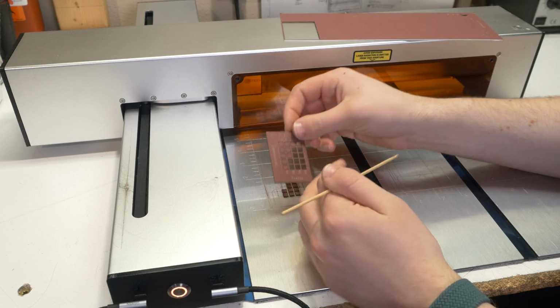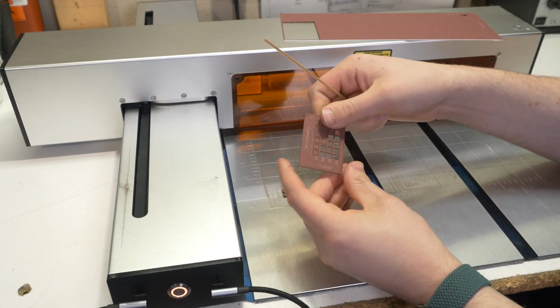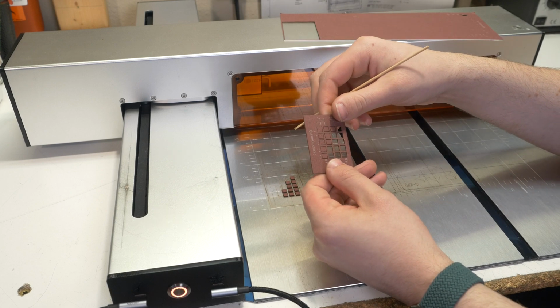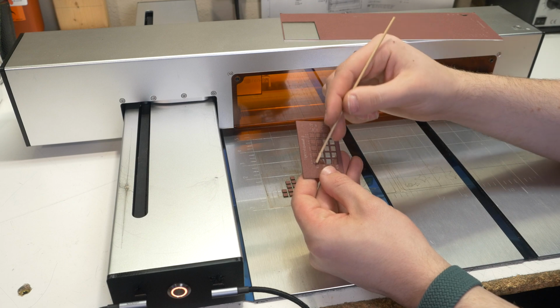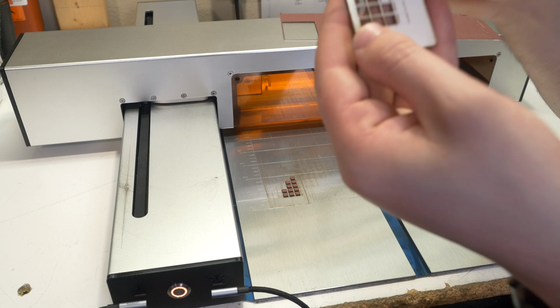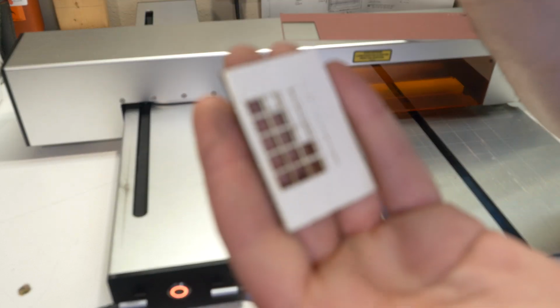We're looking for cuts that go all the way through the material, but have minimal charring and burning around the edges. So we can look and see here that these squares here are not cut all the way through, and then these squares show a lot more burning and charring.